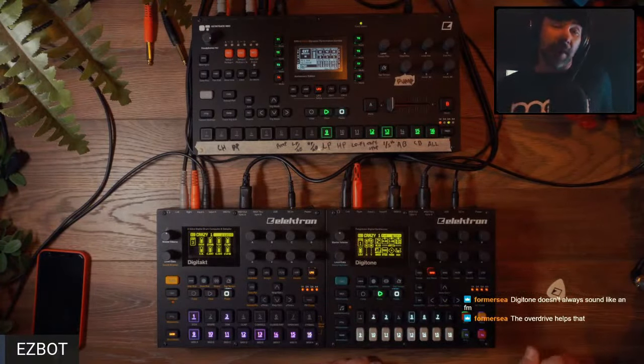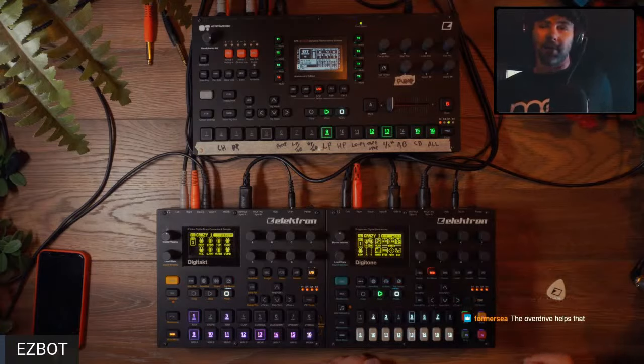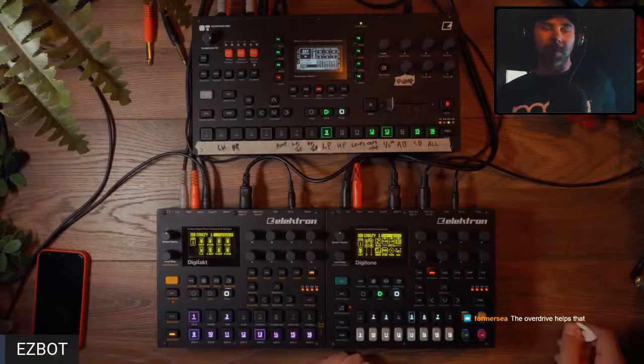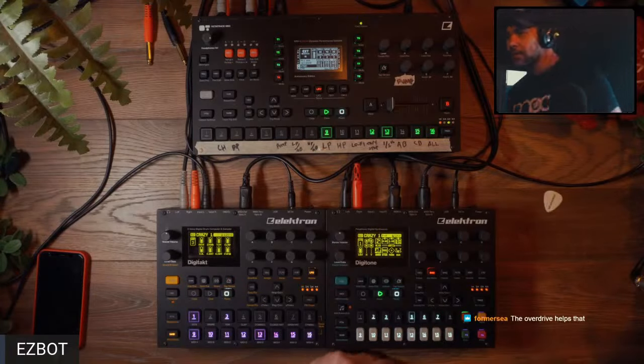Do you need a Moog? I don't know. I use a Prophet 5. That's my big beast, right? If I need a nice bass line, Prophet 5. If I need a perfect chord that oozes, you know, cyberpunk or whatever you want it to be, Prophet 5. Yeah, the overdrive helps a lot.